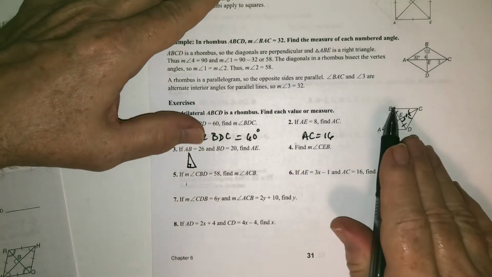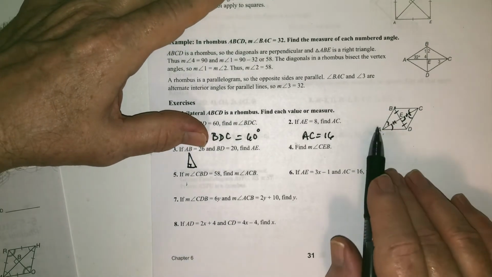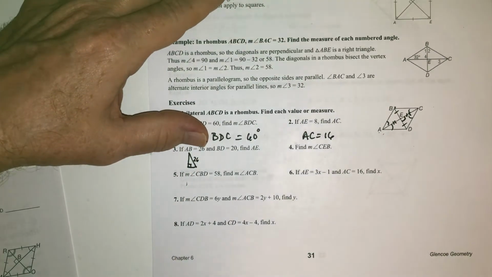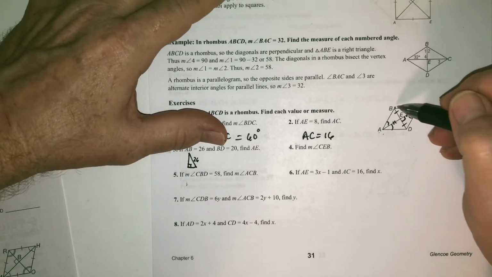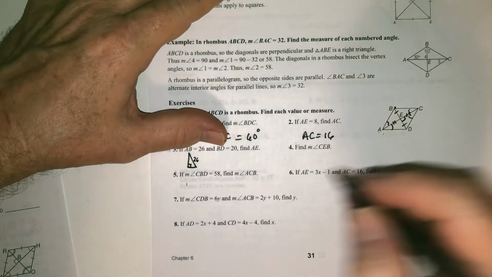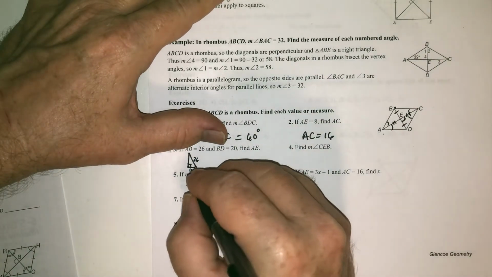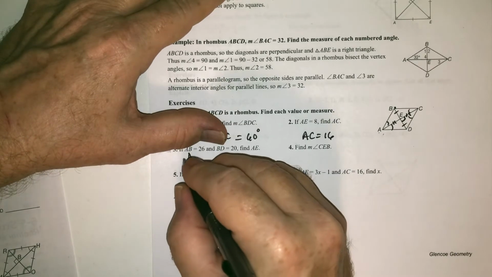AB is 26, that's the hypotenuse. BD is 20, so BE would be 10. That looks like the short leg over here, 10. So then that would give us this other missing leg here.